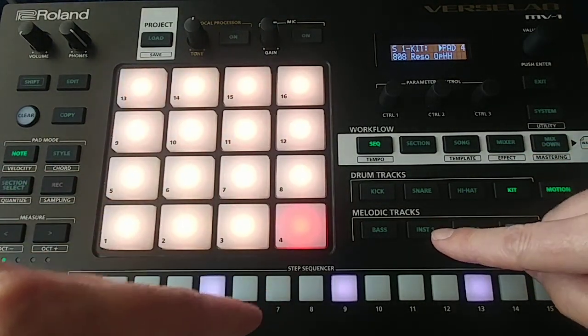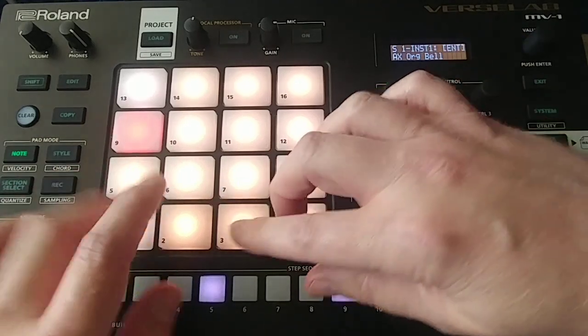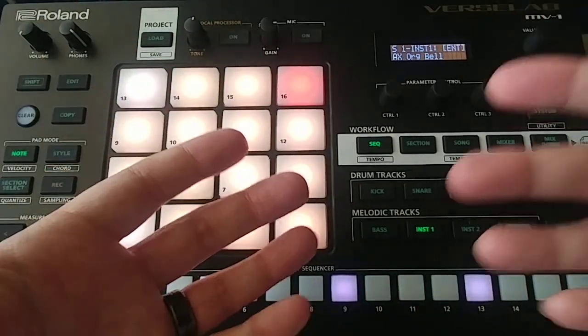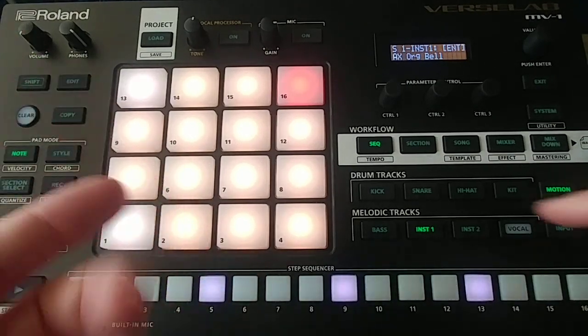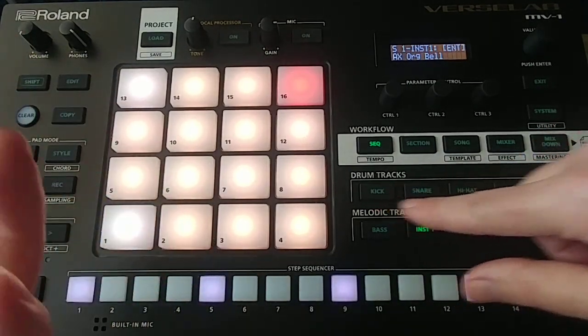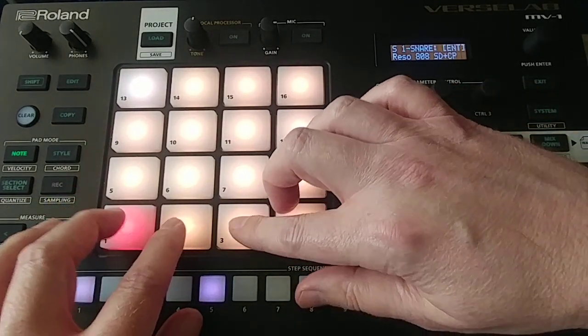So if you go to, say, instrument 1, this one's a bell by default. Right? You can play it like an instrument. It's fantastic. But you can also make it a single sample. Like in these 3 tracks, by default, it's a single sample of, say, a snare. But you can play it chromatically because it's a sample.